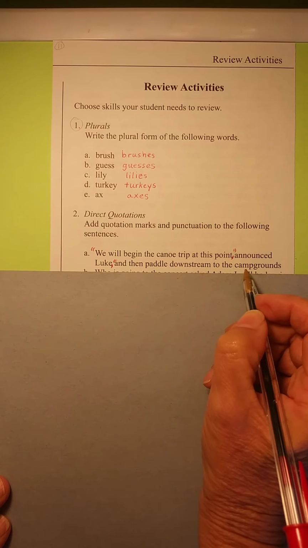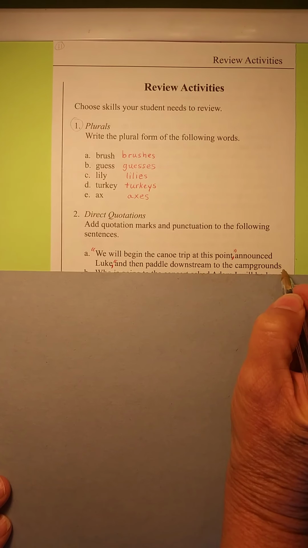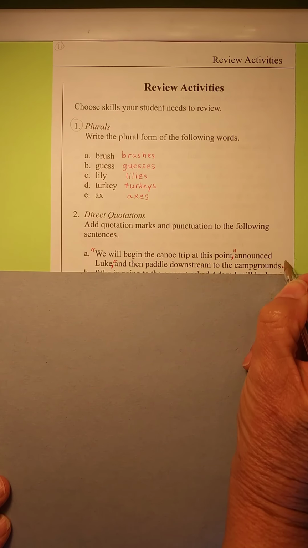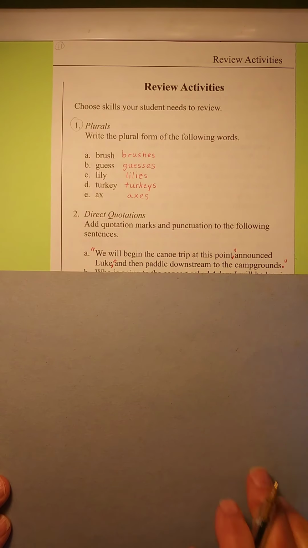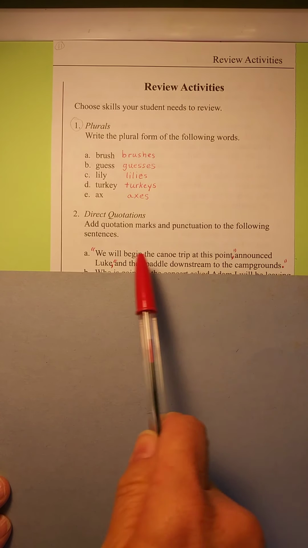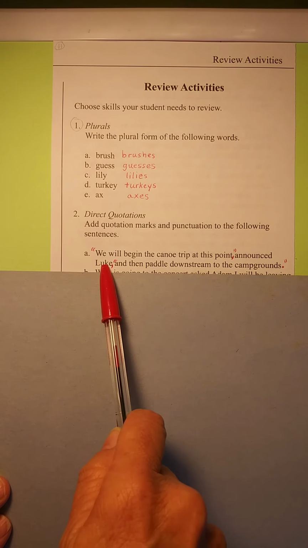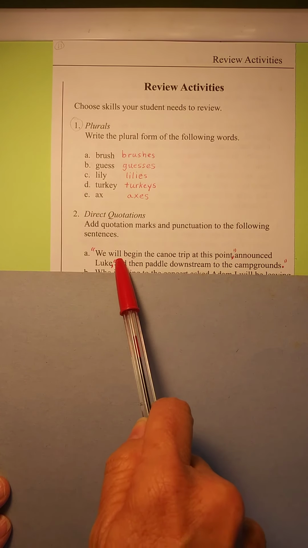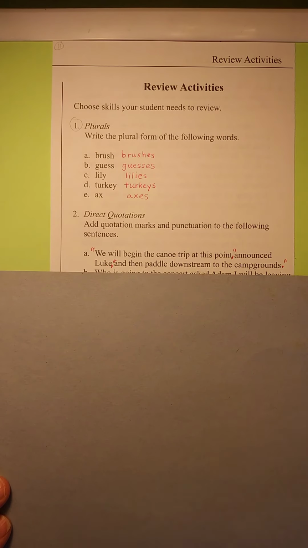And then paddle downstream to the campgrounds. What kind of punctuation do we need at the end of the sentence? A period. It's not a question. It's not an exclamation. Okay, so we have the speaker identification in the middle of the sentence, announced Luke. So we have to put quotes around the first part of what he said, and then we have to put quotes around the second part of what he said.